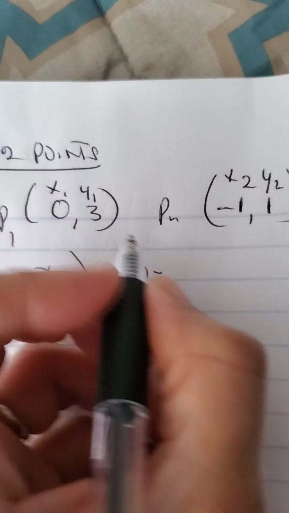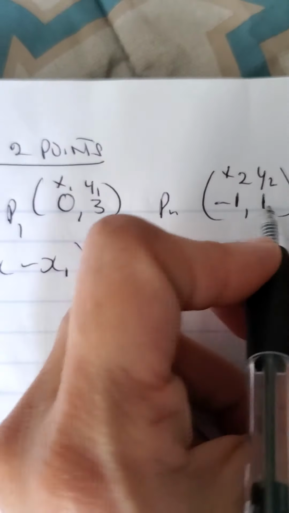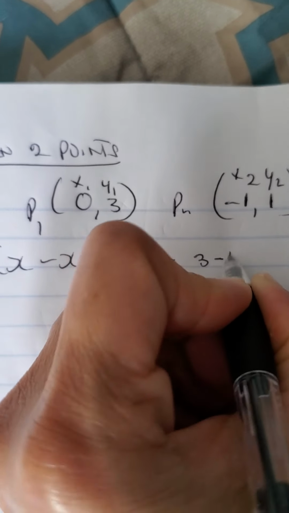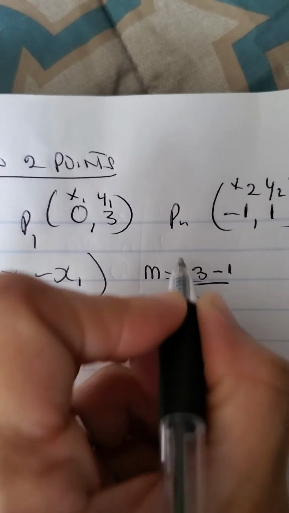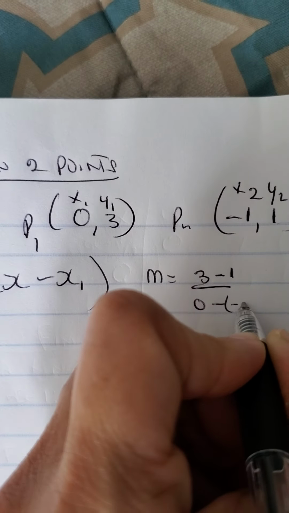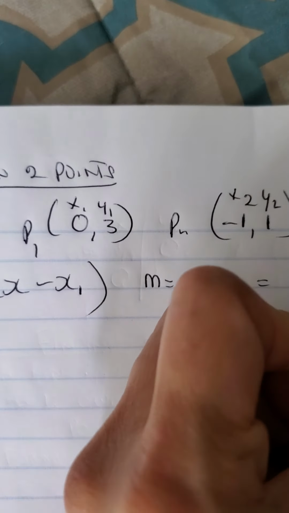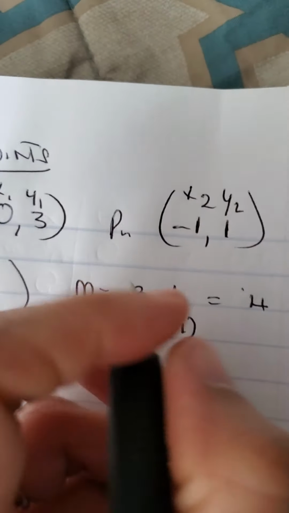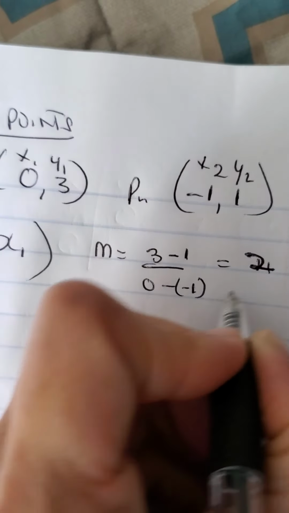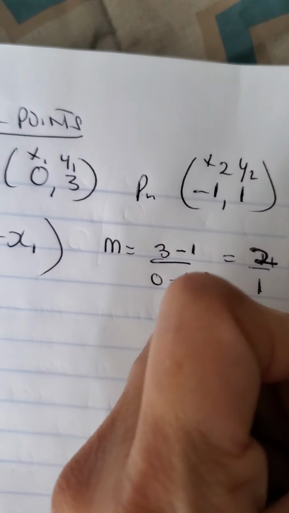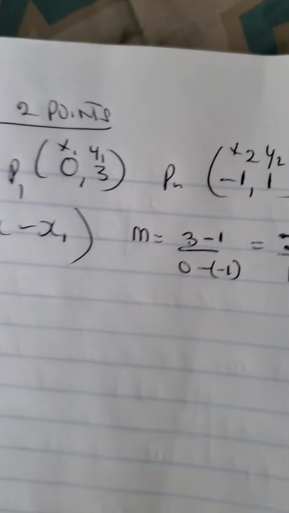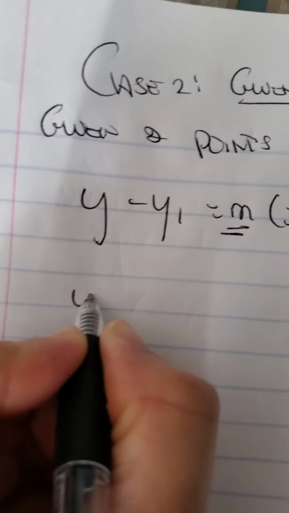So I'm going to set it up by default, y1 minus y2. So that's 3 minus 1 over x1 minus x2. And x2 is minus 1. 3 minus 1 is 2. And this is over positive 1. So my slope is 2. Beautiful. Now I'm going to substitute my value.